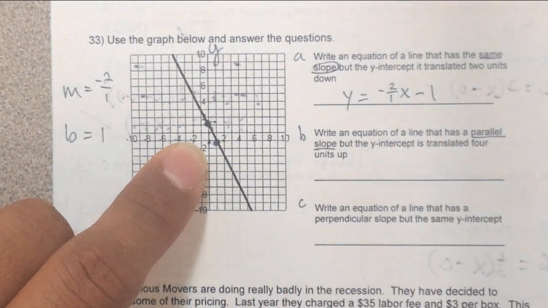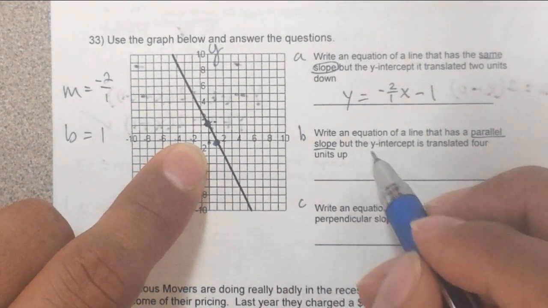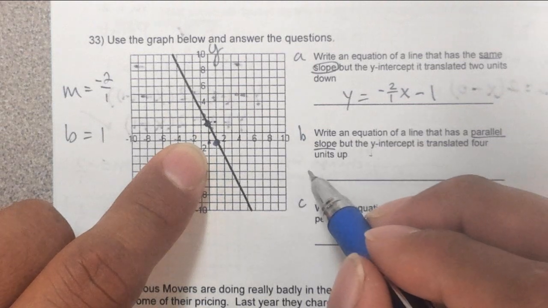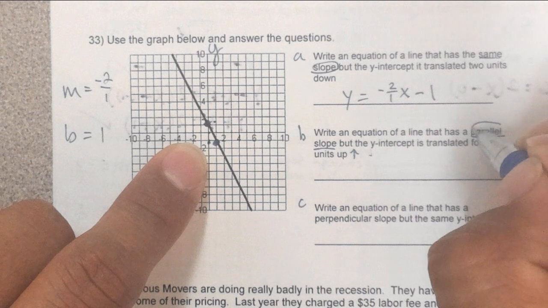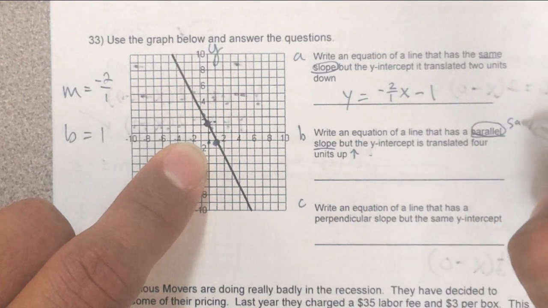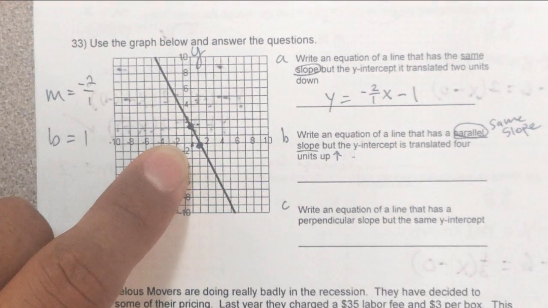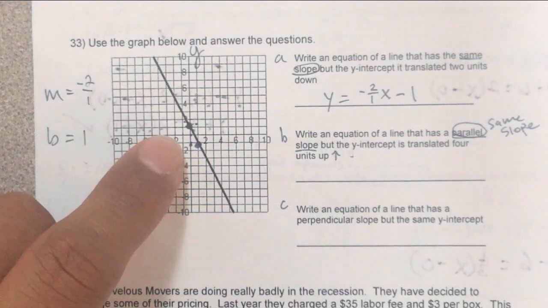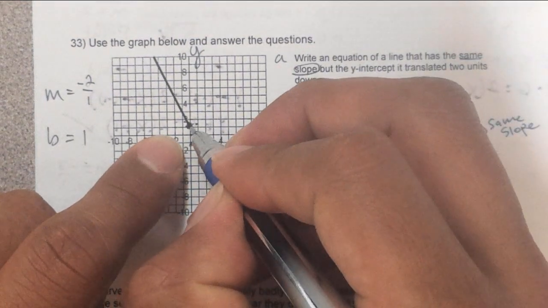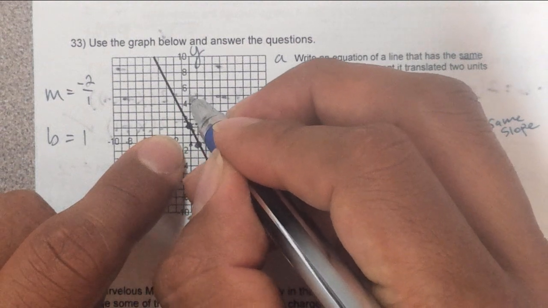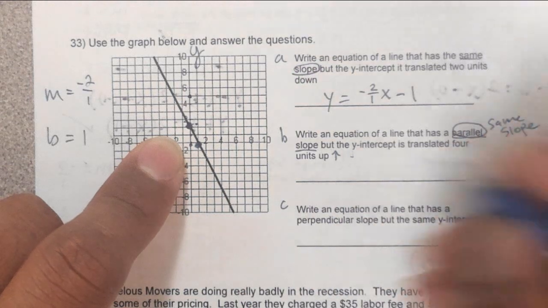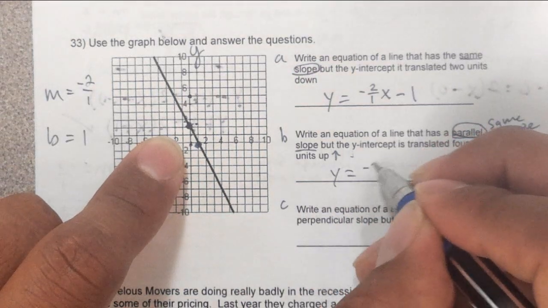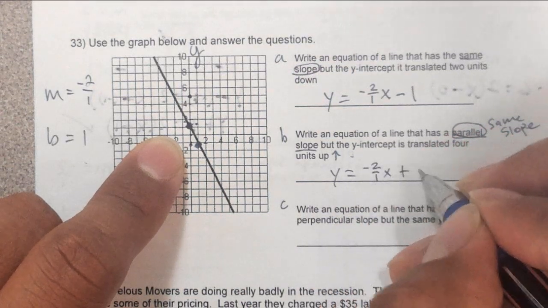B, write an equation of a line that is parallel. So it has a parallel slope, but the y-intercept is translated 4 units up. So you're going up this time, and it's parallel. Again, parallel means same slope. So if I have to move up from this one, 1, 2, 3, 4, where do you end? At 5. So the y-intercept is 5, but the same slope. So therefore, -2 over 1x plus 5.